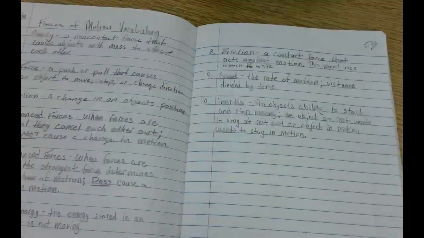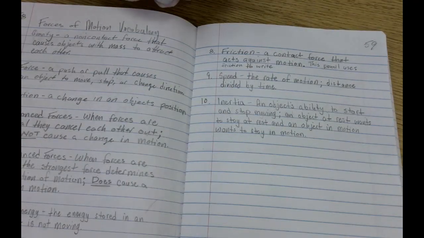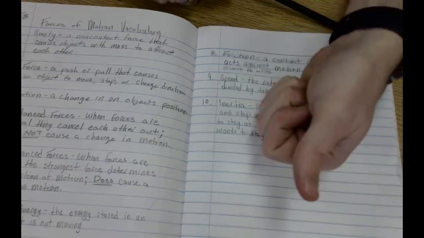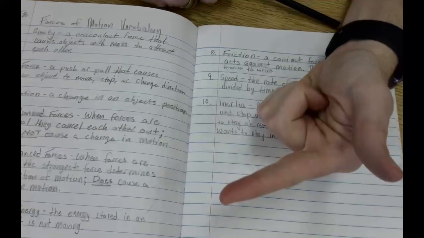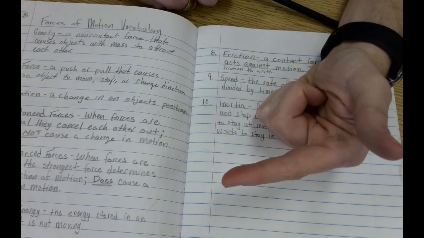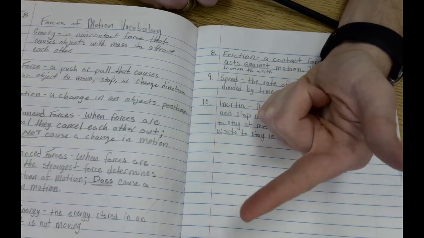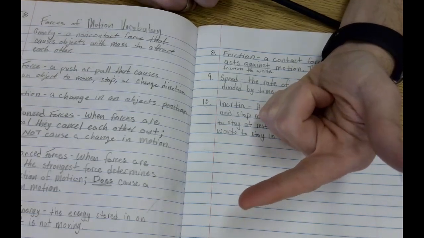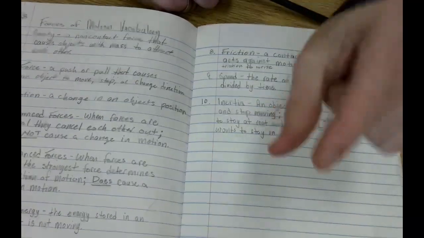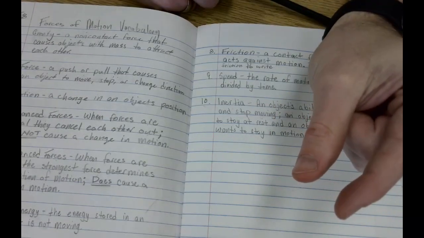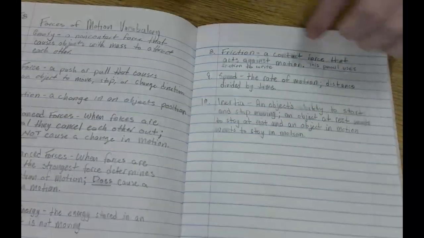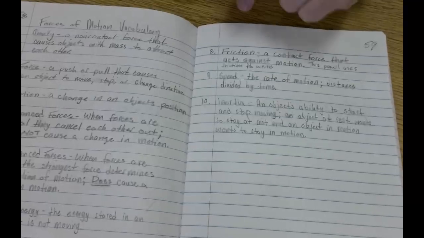So friction is just any contact force that acts against motion. So gravity can cause friction. Air can cause friction. When you are playing basketball, what keeps you from sliding all over the court is friction. If you're playing football or soccer, what keeps you from sliding all over the field is your cleats have those little spikes on them. Those spikes help increase friction. All right, so friction is just anything that acts against motion.